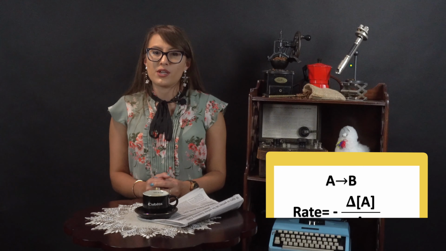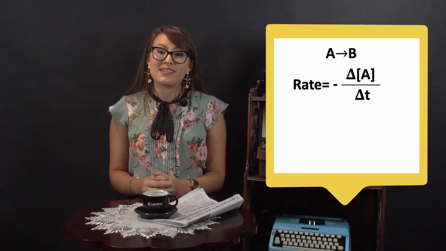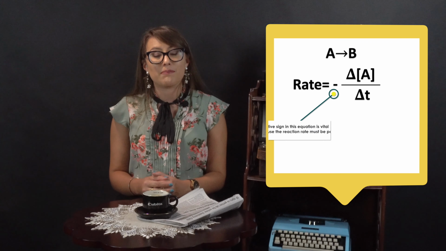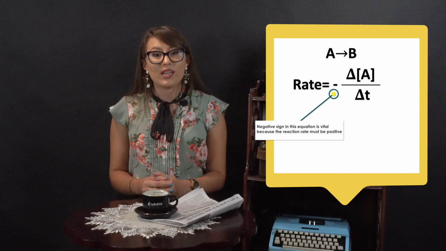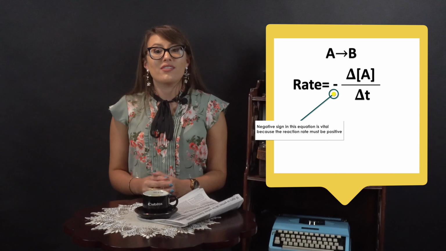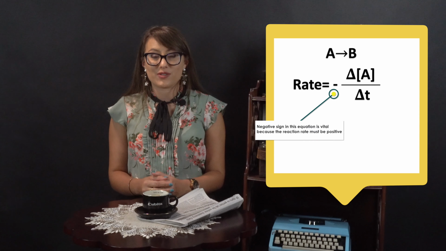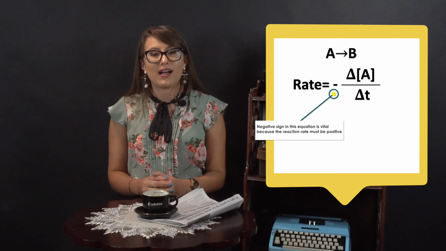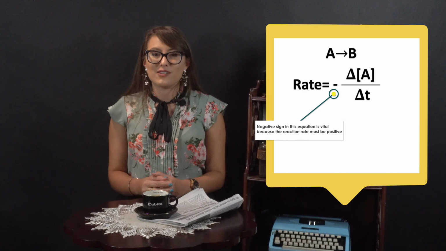Let's talk about the equation in a little bit more depth and how to use it. When running an experiment as a scientist, we measure the change of concentration for the reactants and products. As a reaction progresses, we expect the reactant concentration to decrease, and as a result, the products increase. The negative sign in this equation is vital because the reaction rate must be positive. If we calculate the rate in respect to the reactant, A, the final concentration will be lower than its initial. In order for this equation to yield a positive answer, the negative sign is included.